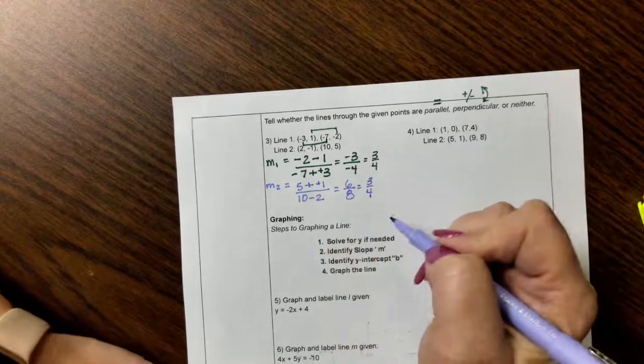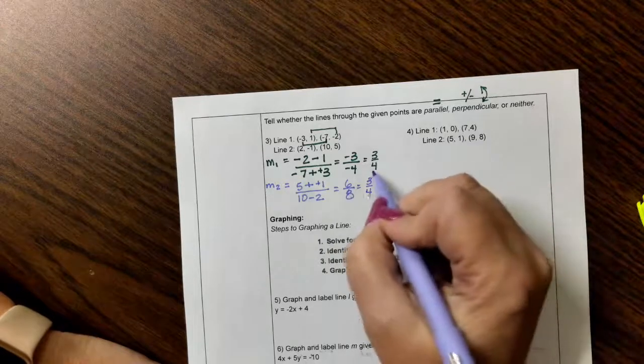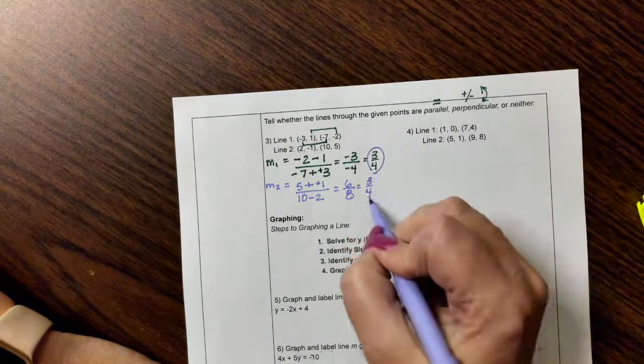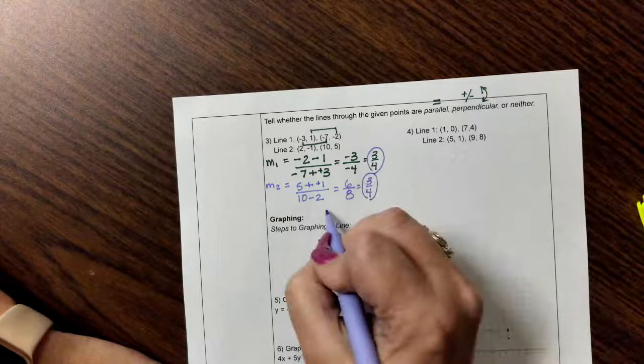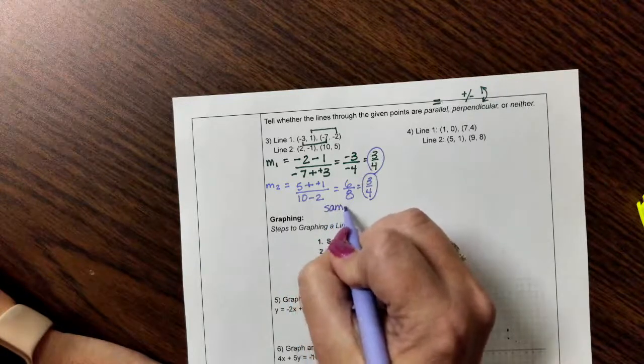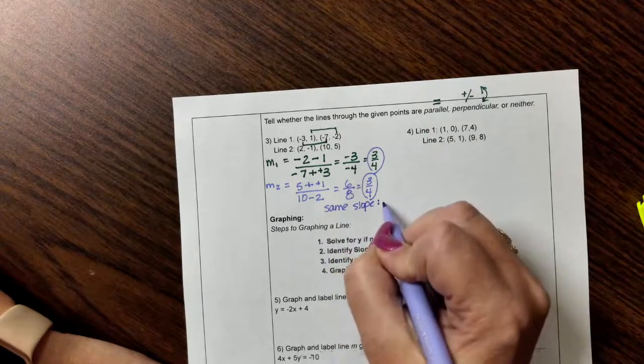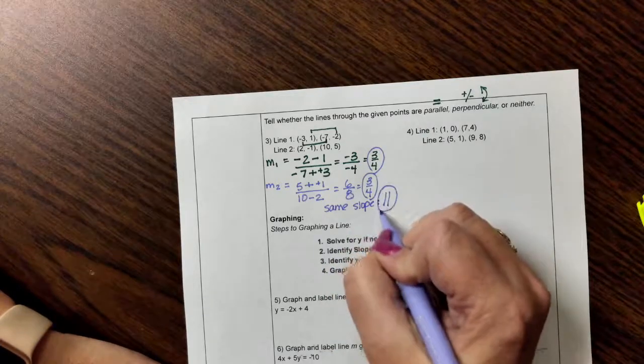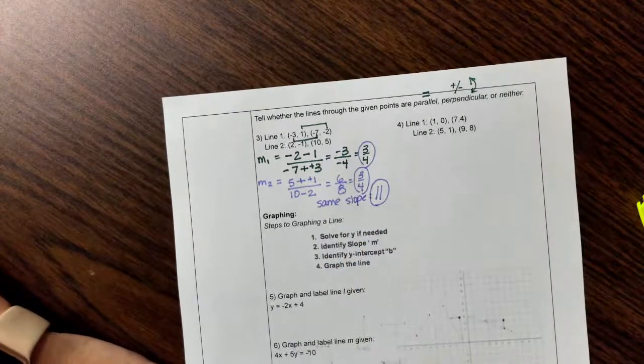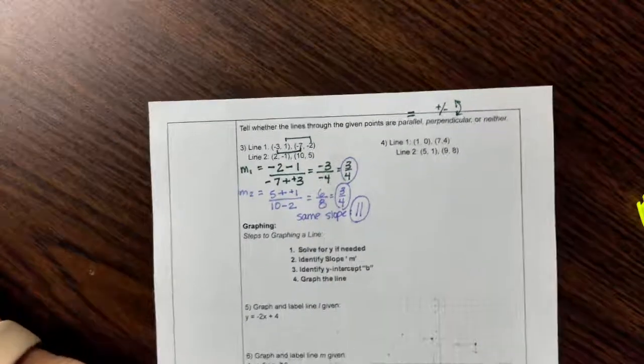So once you get everything simplified, notice that this slope is 3/4, this slope is 3/4. They have the same slope, which means that these lines are parallel. That's the symbol for parallel. They are parallel to each other. Okay, let's check this other one.